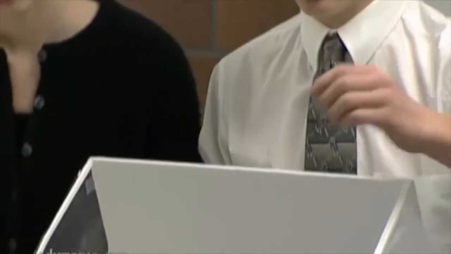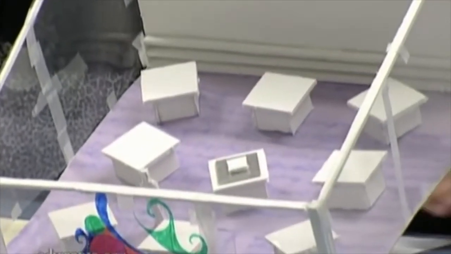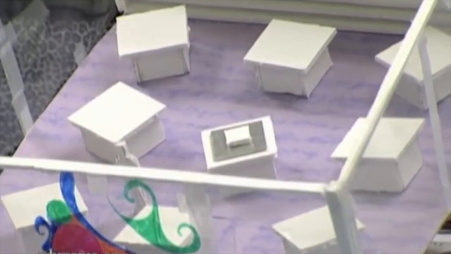The silver pad is a light projection, and the little white square is a 360-degree hologram. This hologram is your teacher. This hologram teacher can change for your subject. If you want math, you can get Miss Reeder.